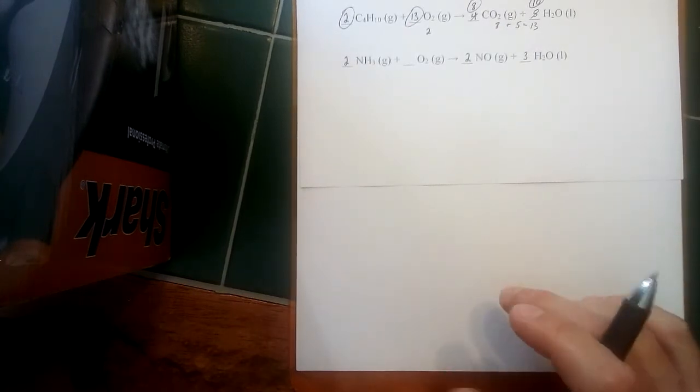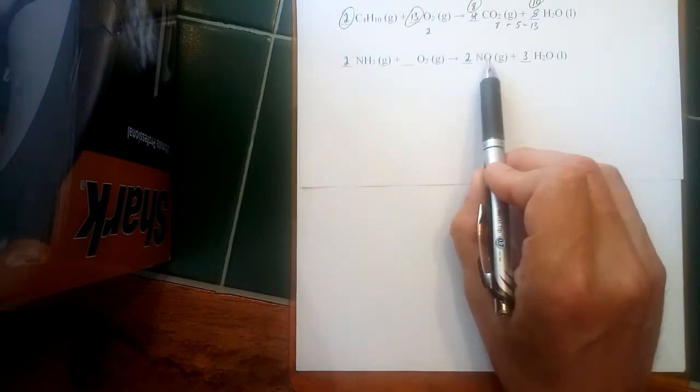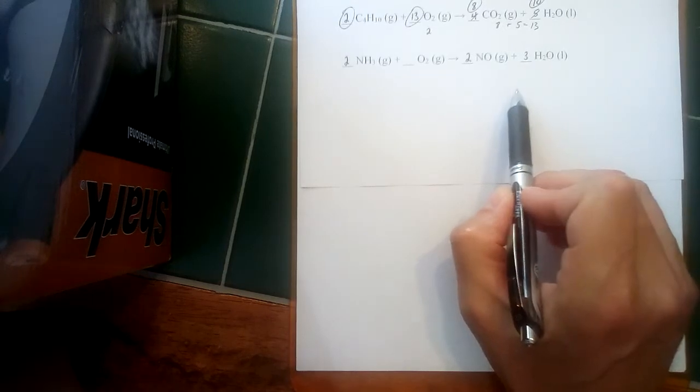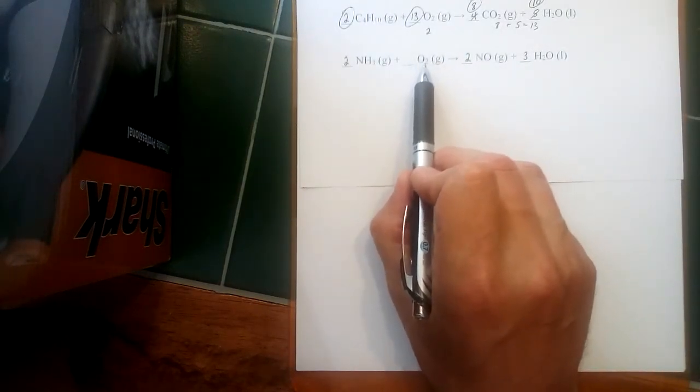Now I do have to worry about the oxygen. So 2 NOs, that would be 2 oxygen. 3 waters would be another 3. 5 oxygen on the product side. It again comes in sets of 2 here on the reactant side.